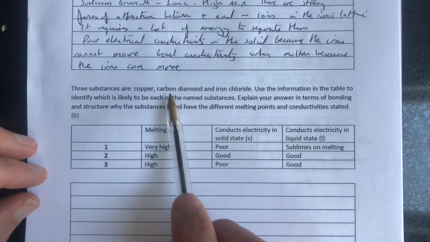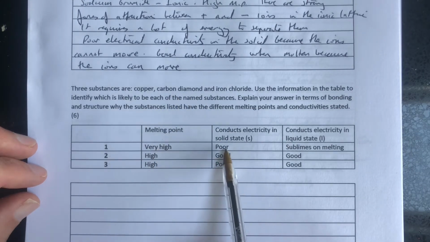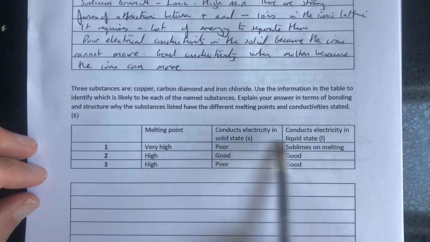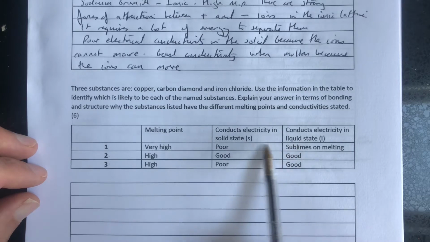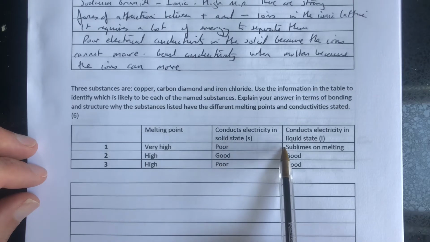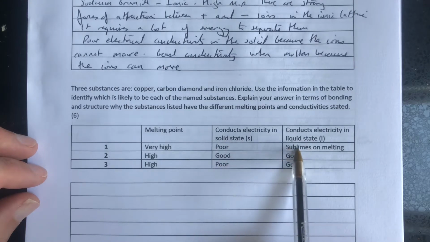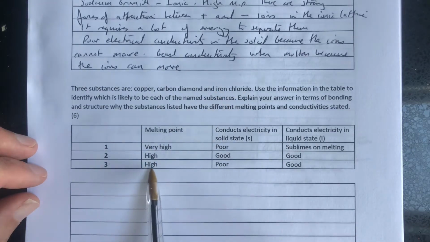be B. Carbon diamond, extremely high melting point, doesn't conduct electricity in the solid state, if you can't melt it, because when you get to the point of breaking the carbon bonds, it turns straight to a gas, so that sublimes. That means it turns straight to a gas. So number 1 is diamond, which means number 3 has to be iron chloride.